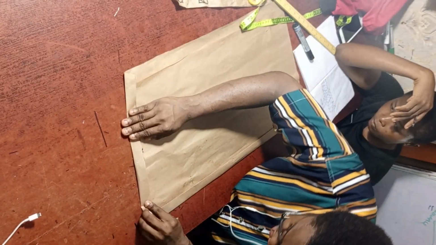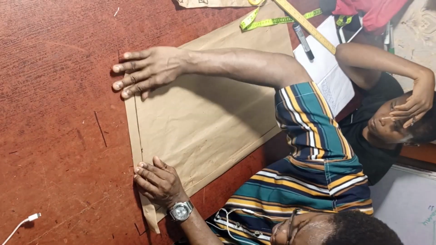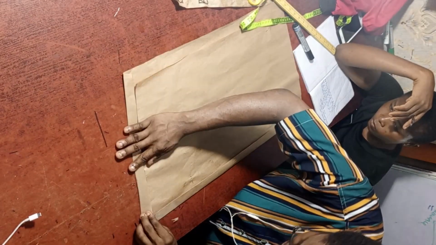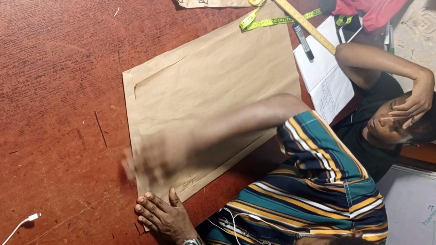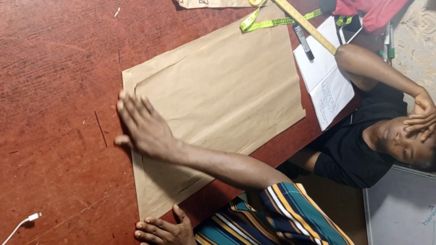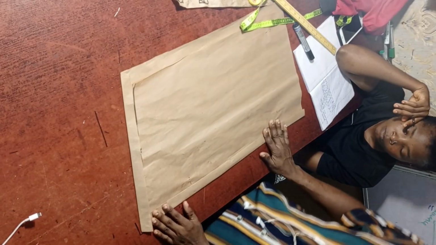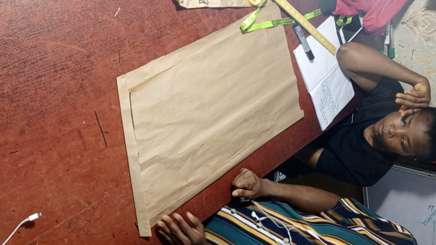Carefully fold it. If you are working with material, I will advise you to use your iron to hold it firm. Use your iron so as for it to be firm. But for the sake of this tutorial, this is paper, so I can use my hand and iron it out. Okay.